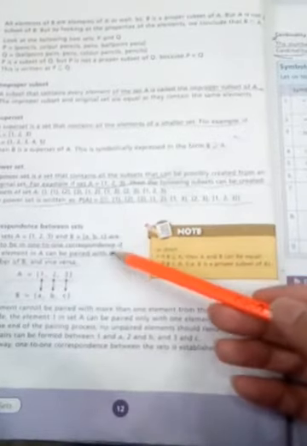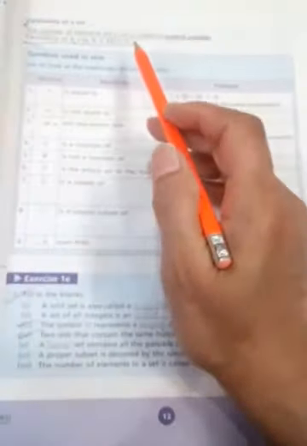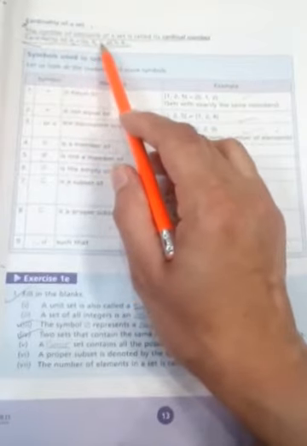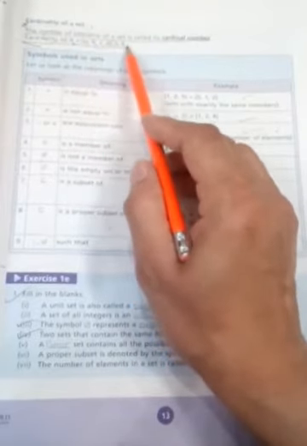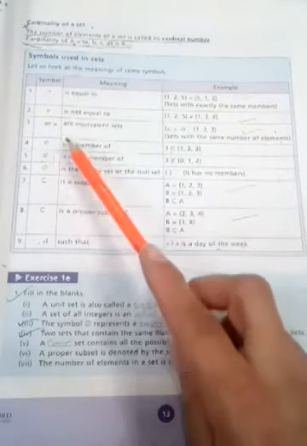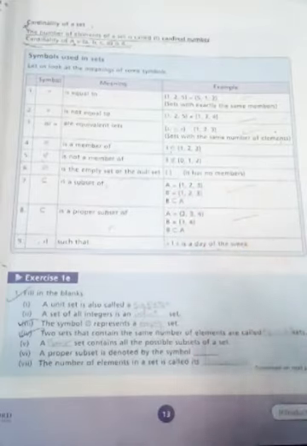Correspondence: underline the first four lines and those two examples. Another example is on the next page. It is cardinality of a set. Cardinality of a set means the number of elements a set has is called its cardinal number. And this table I had already explained to you, in which we have some symbols and their names and how we use those symbols between sets.